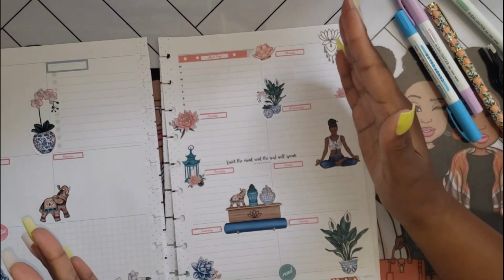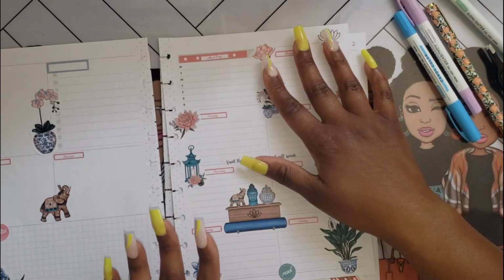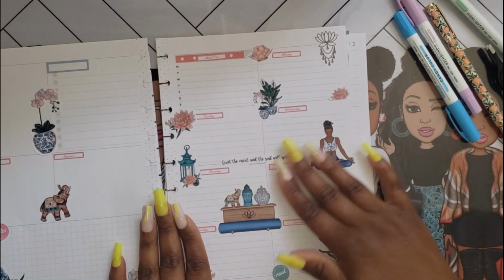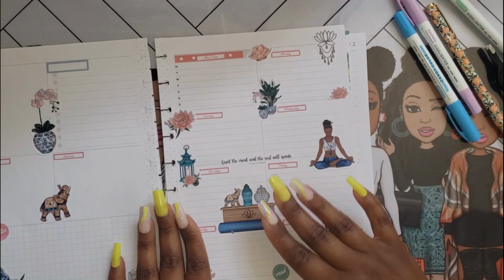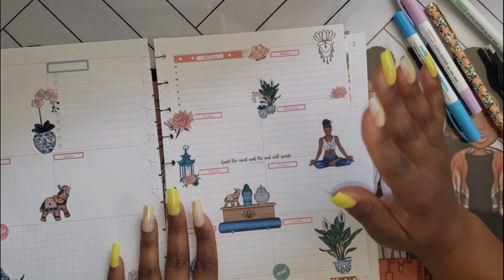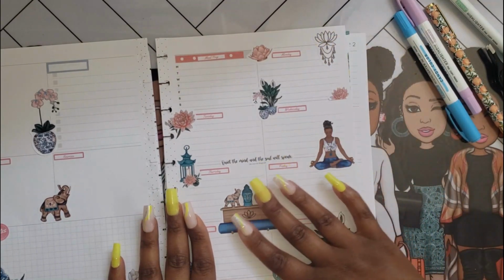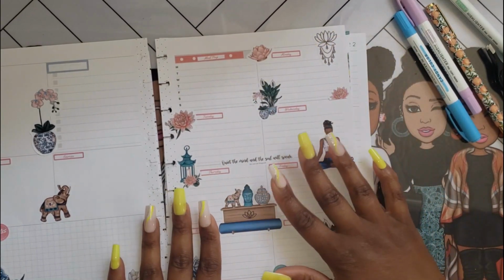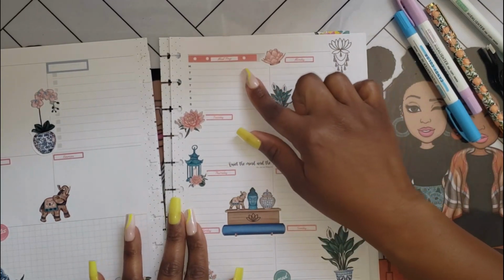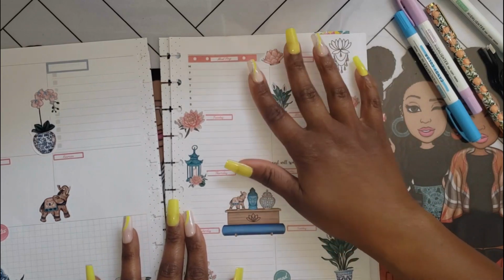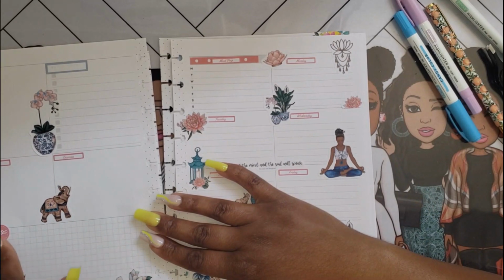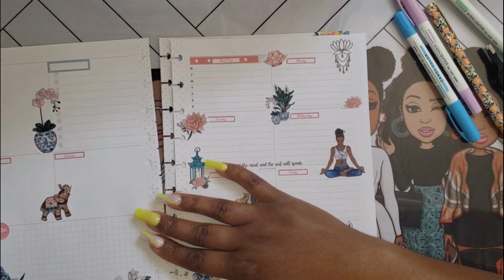One way I use the dashboard layout is to put my top 3 or must-do items each day. What do I have to get done on Monday? That's the only thing I'm writing on this side of the page, the things that have to be done on that specific day. I use the top section sometimes for meal planning. And then on the second side, I usually use the bottom for either brain dumping or notes.